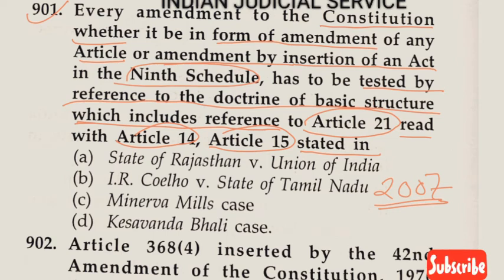In this case, the 9-judge bench of the Supreme Court held that 9th Schedule items are not immune to judicial review. This is a very important thing. Another important thing described by the Supreme Court is that nothing in the 9th Schedule can abrogate the fundamental rights, as they form the basic structure of the Constitution. These fundamental rights are Article 21, Article 14, Article 15. So the answer here is option B.